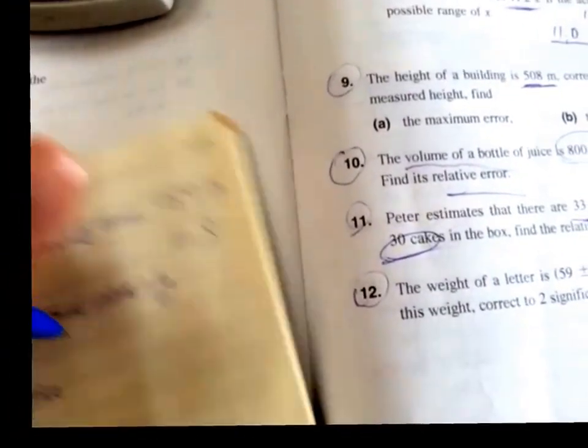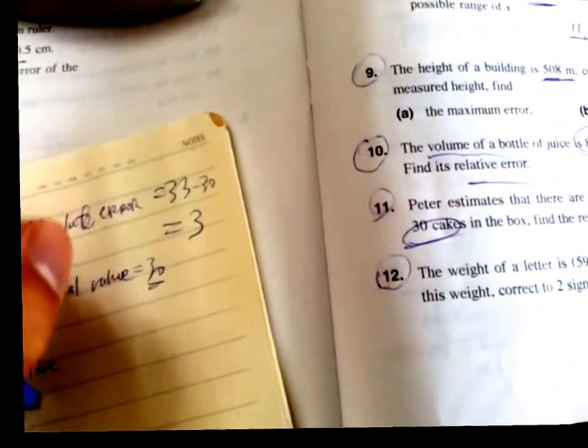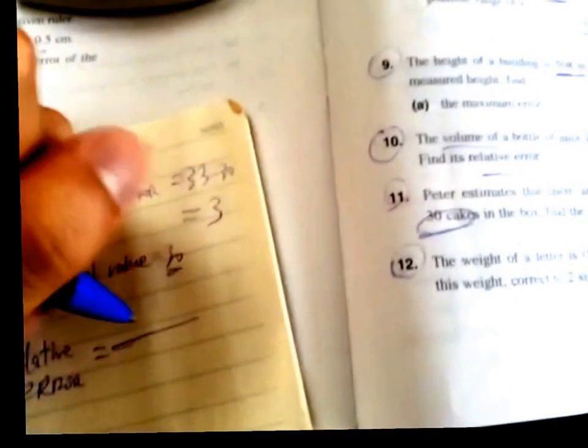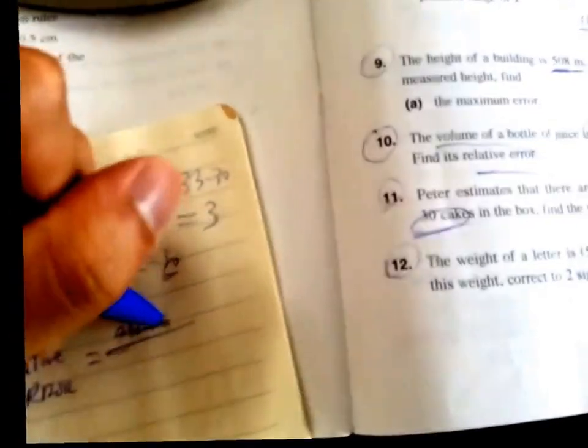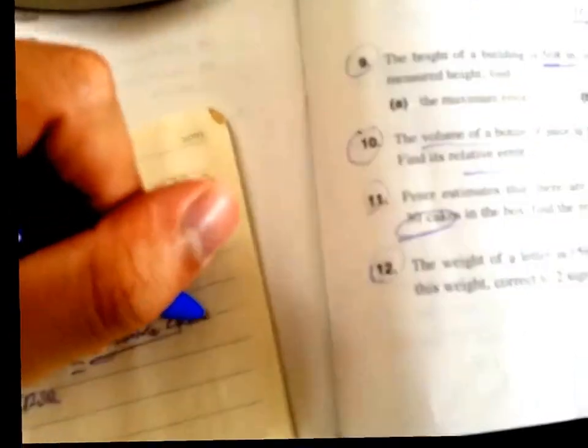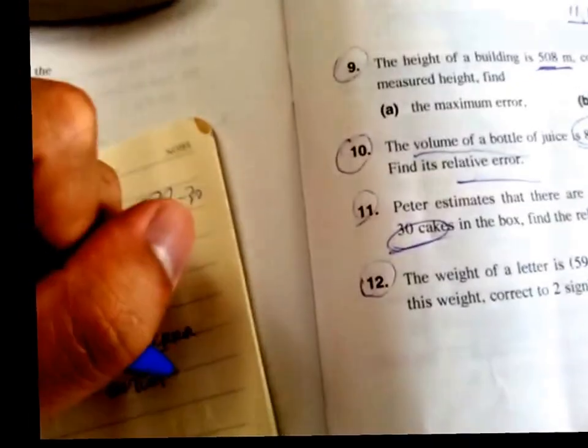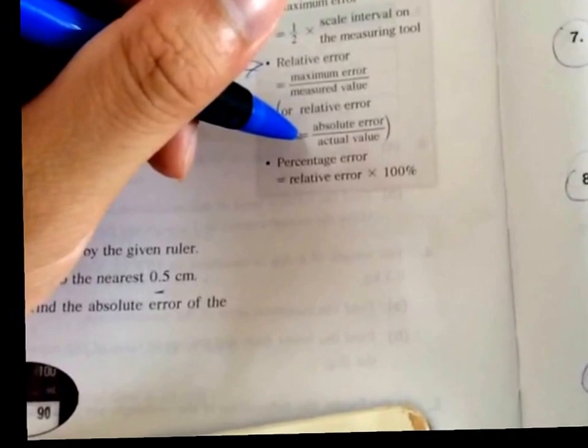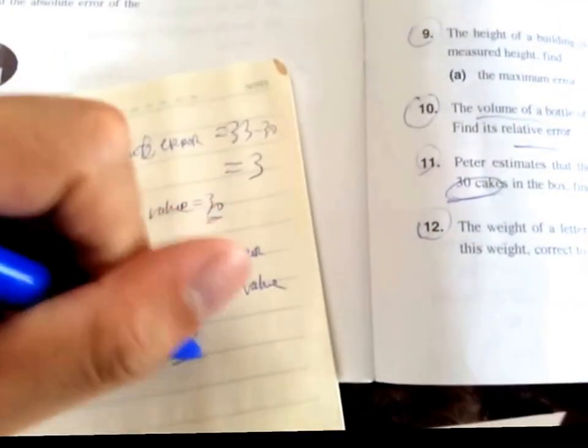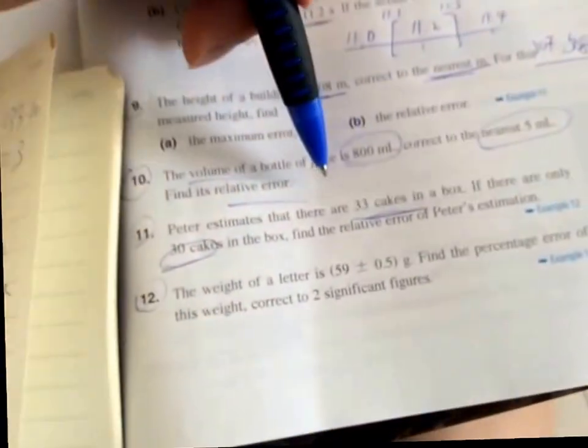It's 3 absolute error over actual value. Okay, this one, but we seldom use it. So we have 1/10 error.